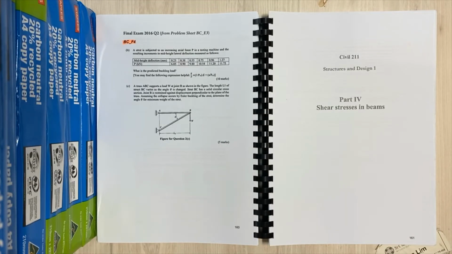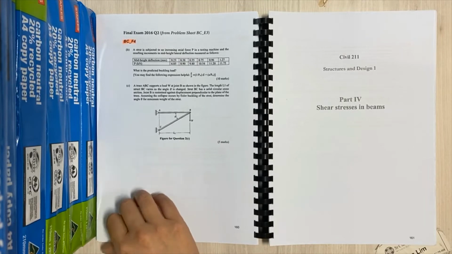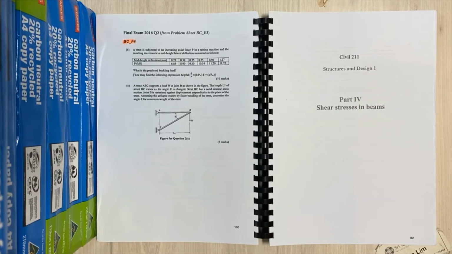So don't worry too much. Just make sure that you can go through most of the questions in the course book so far, and if you feel you can't do an exploratory question for any reason, don't worry, it's not going to stop you from getting an A grade in this course. So we'll now move on to the next section in the course book, which is shear stresses and beams.